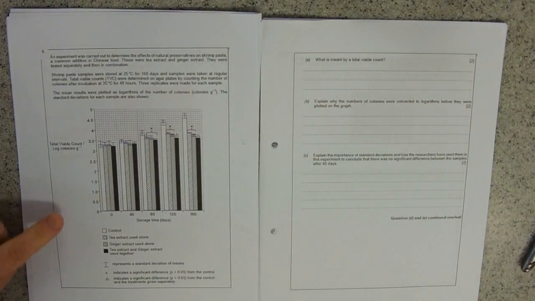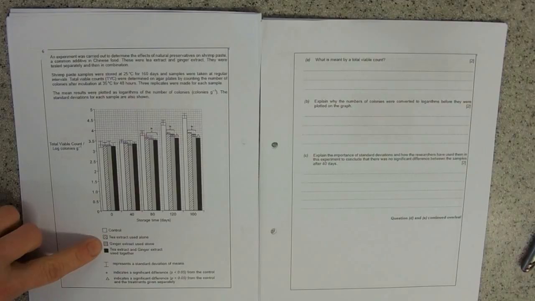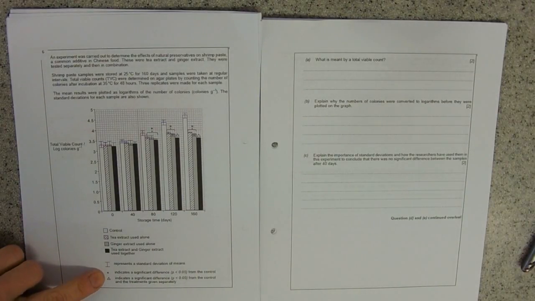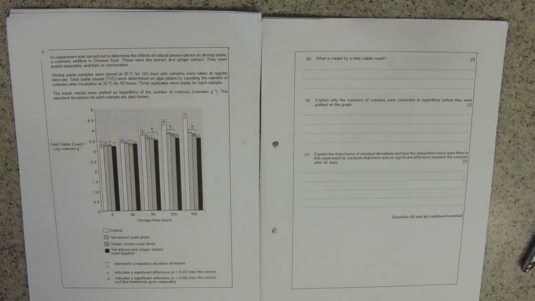We have control, which was no preservative at all. We've got then 2 other bars using 2 different preservatives, tea and ginger, and then together. Standard deviation, which is this spread around the mean, and then 2 other symbols just to show you what has made a difference.